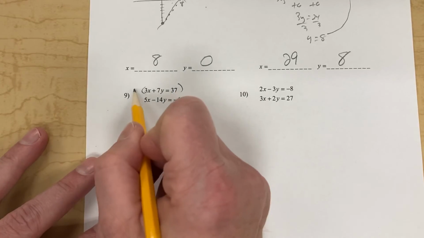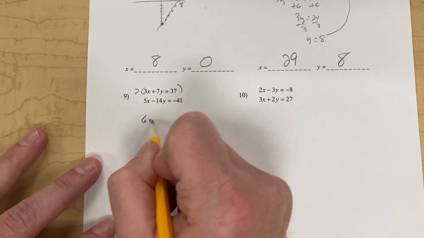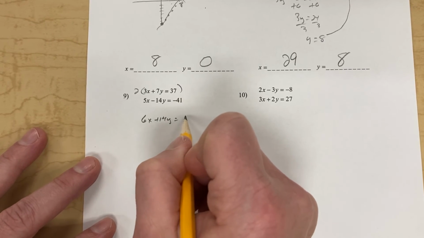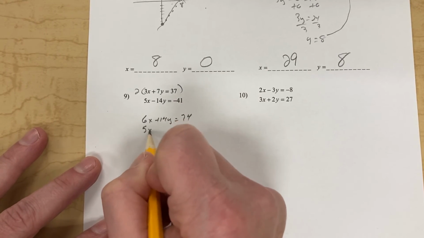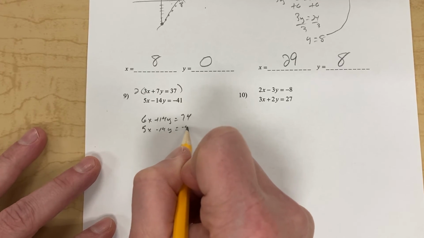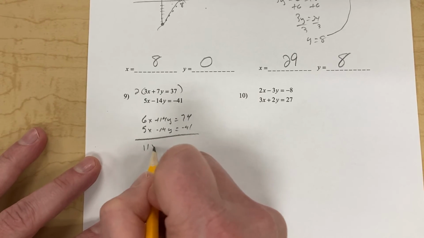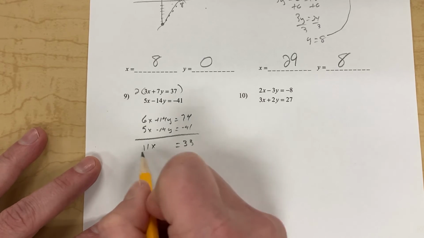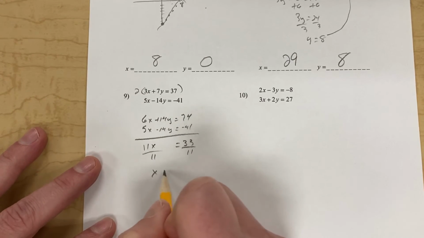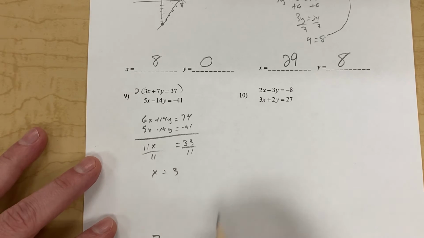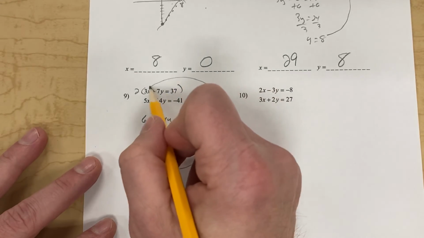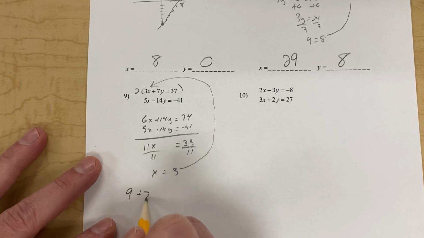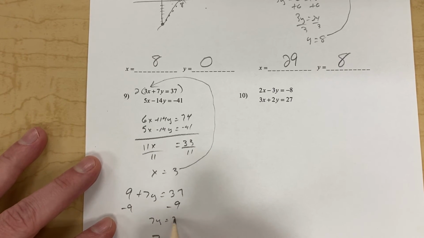Let's take the top one here, multiply by 2. It's going to give us 6x plus 14y equals 74. And the reason for that is now we can eliminate those y's. We'll get 11x equals 33. Divide, we'll get x equal to 3. Yeah, plug that back in. I like putting it right there on the top. Get 9 plus 7y equals 37. Subtract the 9, 7y equals 28. Divide by 7, and we'll get y equal to 4.